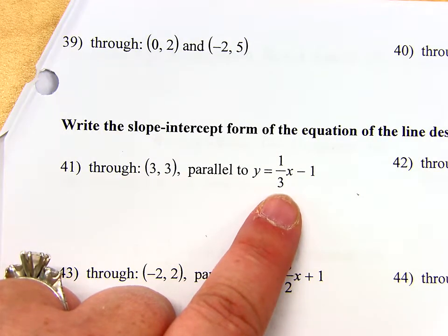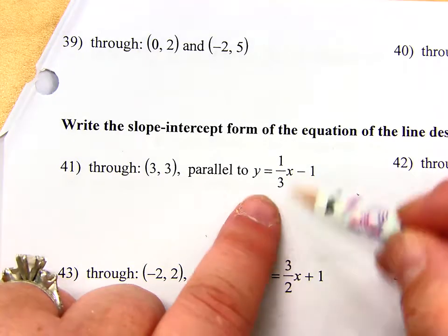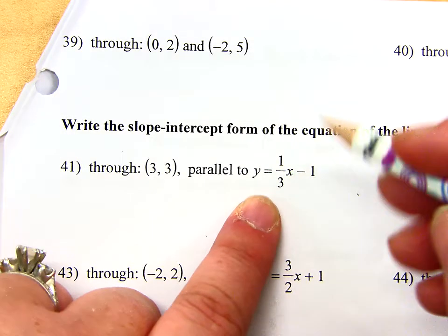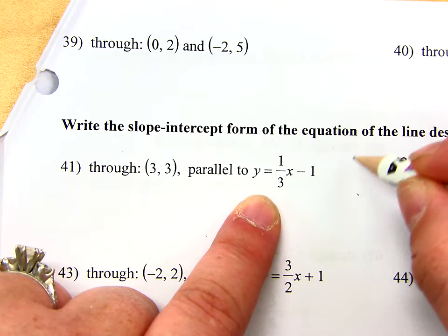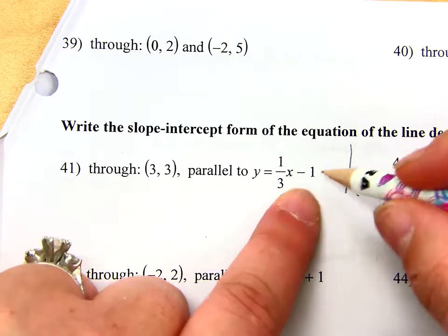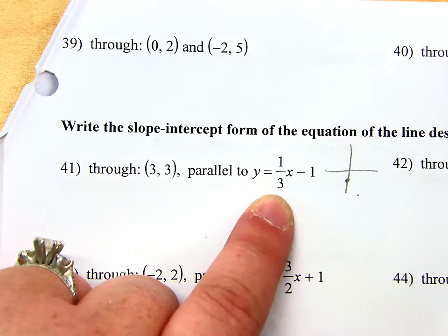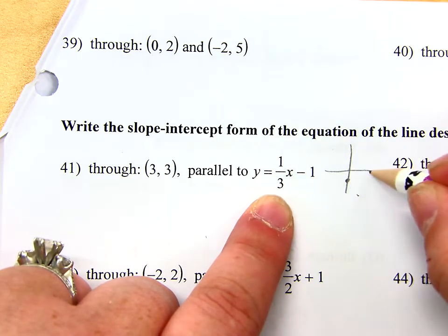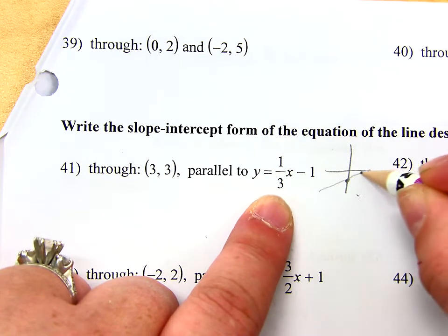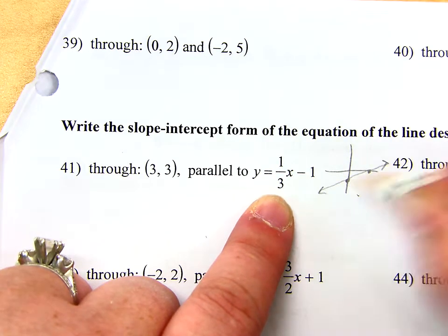So first of all, can you envision what's even going on? I have this line, right? If I just sketch what this line looks like, I would cross the y-axis at -1, and then I'd have a slope of 1/3. So I'd go up 1/3. So if I had this line, it's going to look something along these lines.